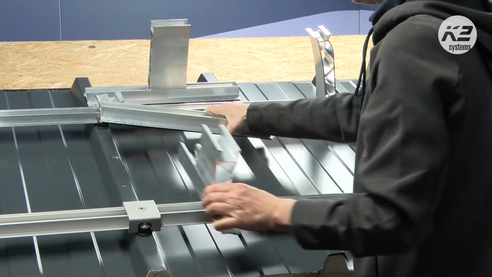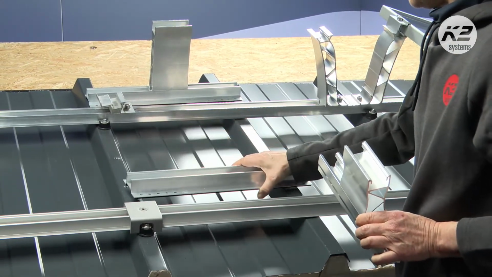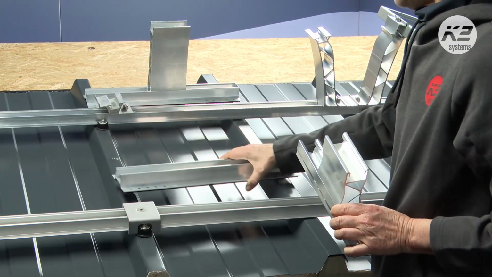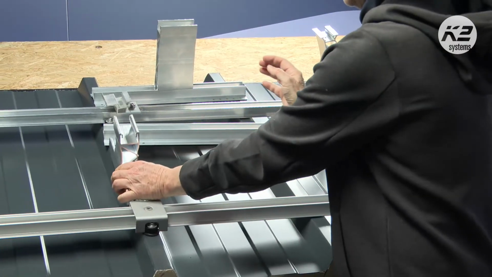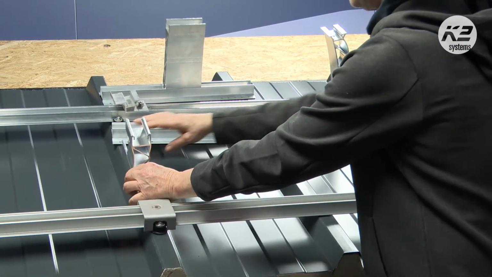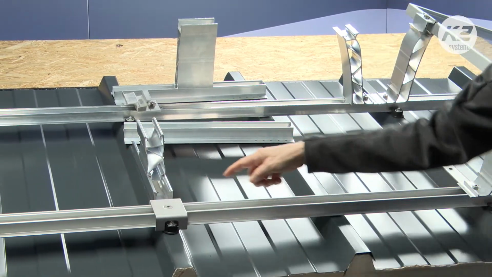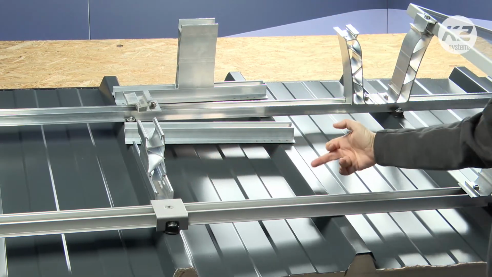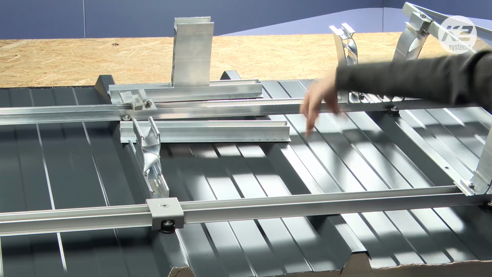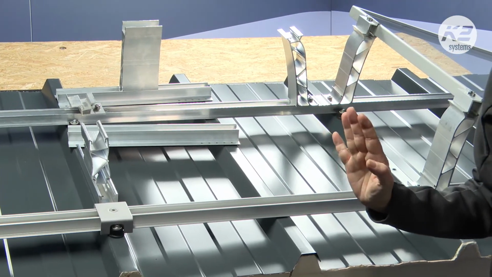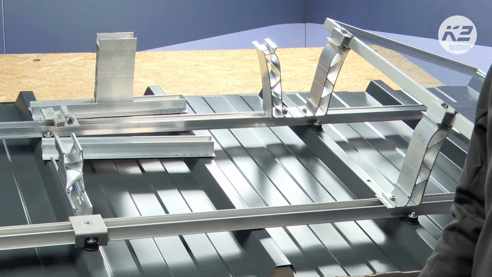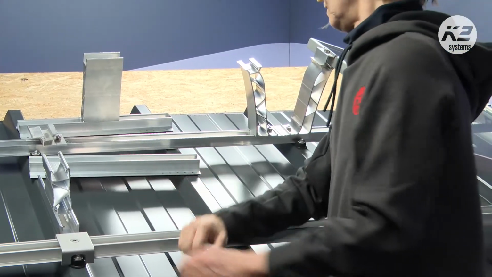Here the MiniRail you can move to every position you want. But here you only have the possibility to move it to the next crest, and then again the next crest. So this never fits with module measurements. So don't do that.